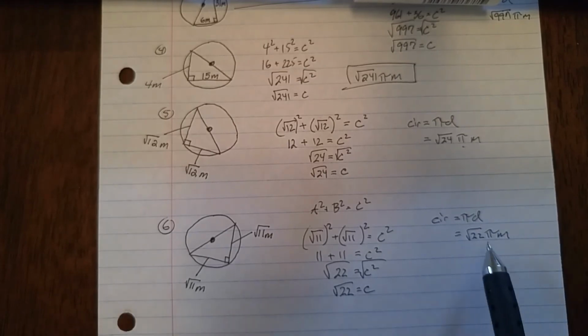By the way, notice that I've been putting the numbers in front of pi. Pi customarily goes after the numbers and then units on the end. If you understand all that, you should be totally set for the quiz.